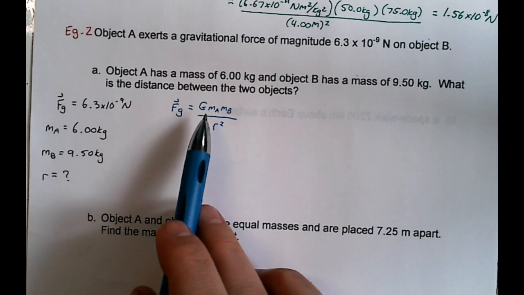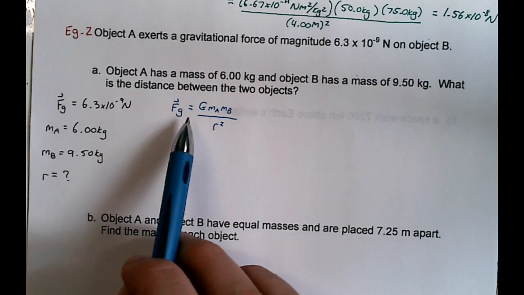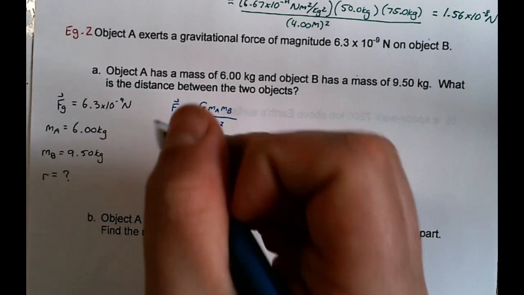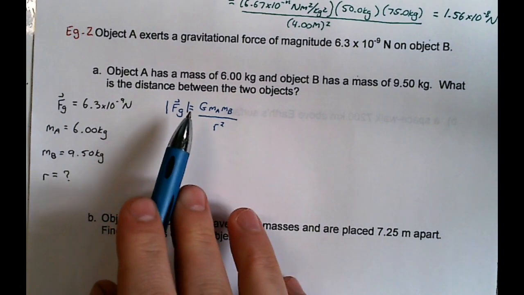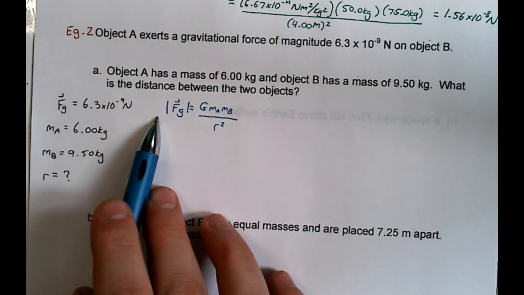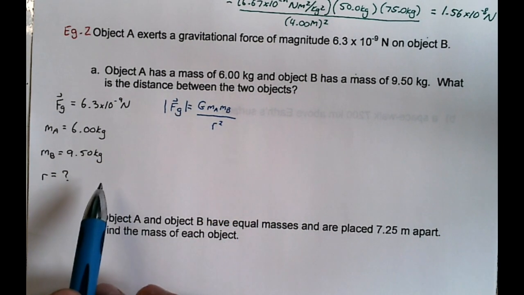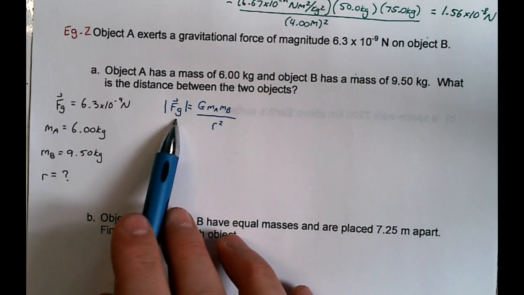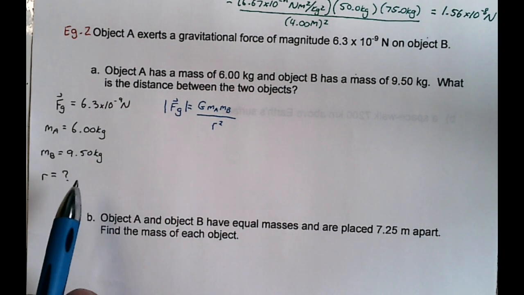Looking back here, I've jumped a few steps on the last example, so I'll explain things a little better. When we gave our formula before, we had Fg with these two lines beside it. Remember, that just means the magnitude. You can include those if you want. All it's going to tell you is that when you get your answer, if you get a negative number, just make that number positive. It just means your answer is always going to be positive.